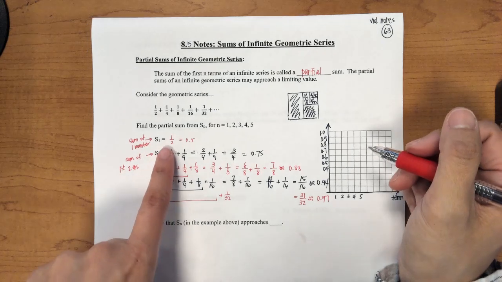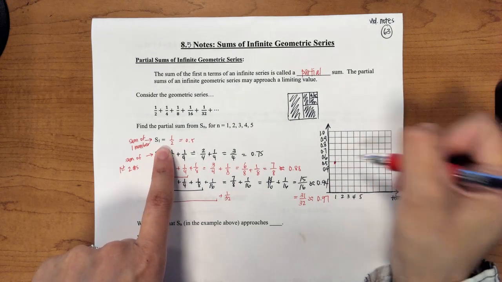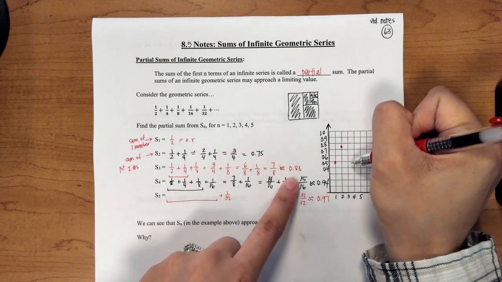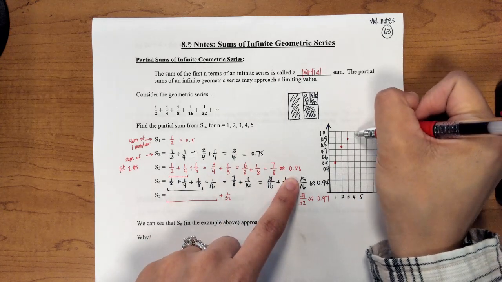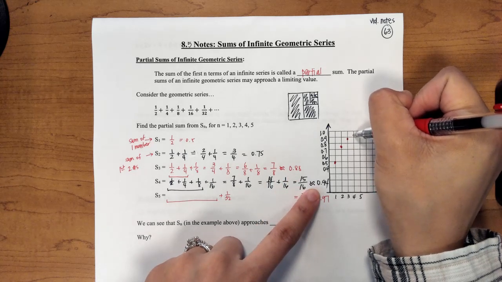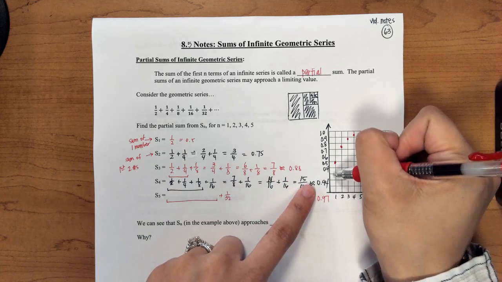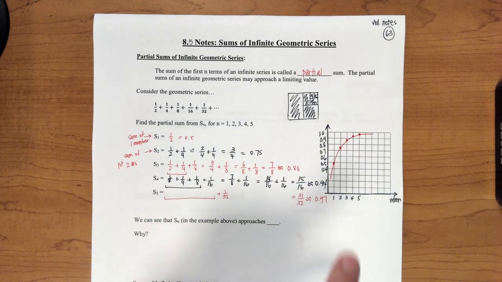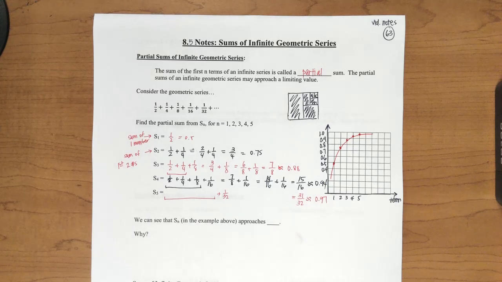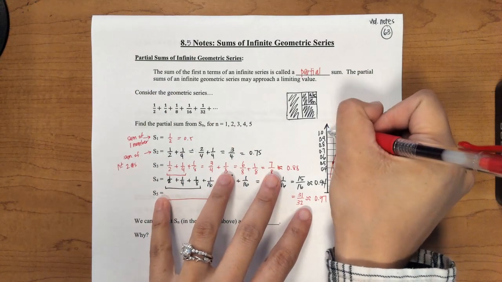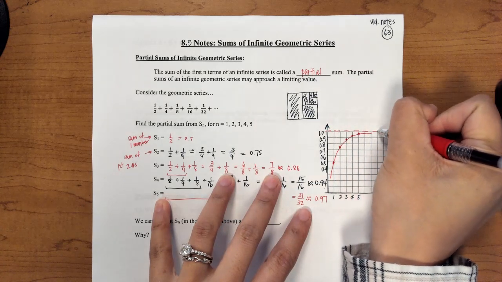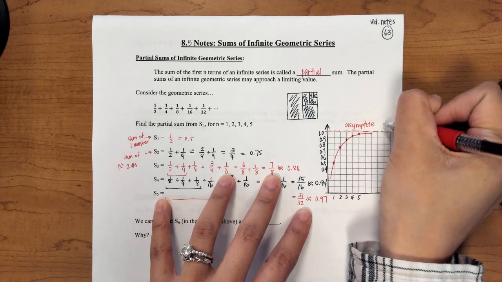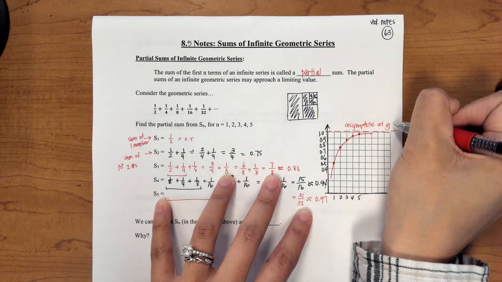Based on what we found, the sum of one term is 0.5, 0.75, 0.88, 0.94, and then 0.97, and hopefully you can start to see that it starts to curve and approaches an asymptote at y equals 1.